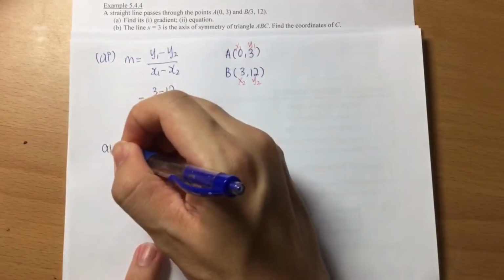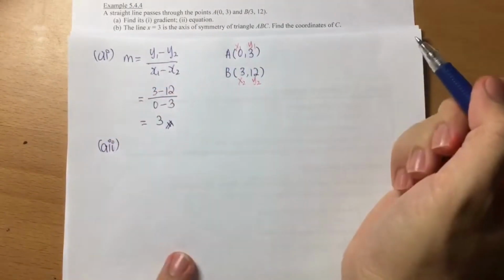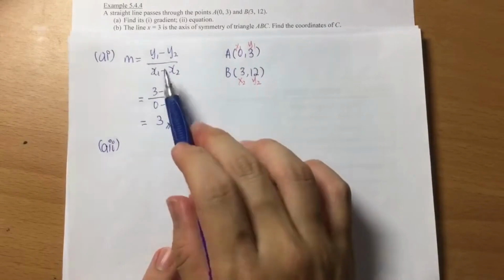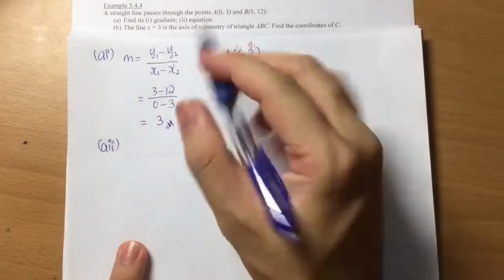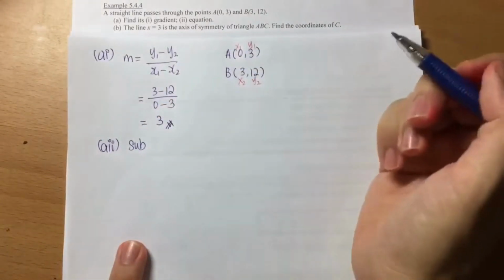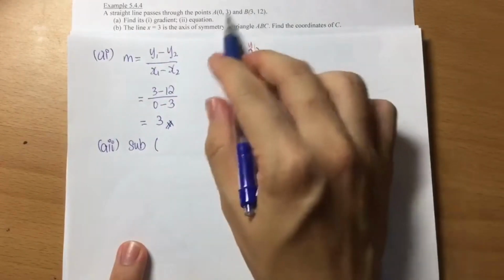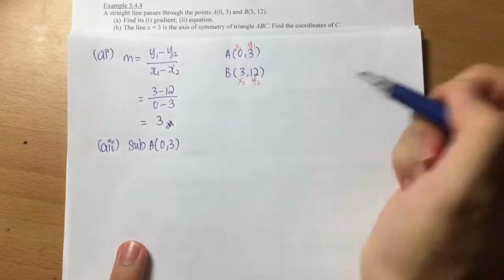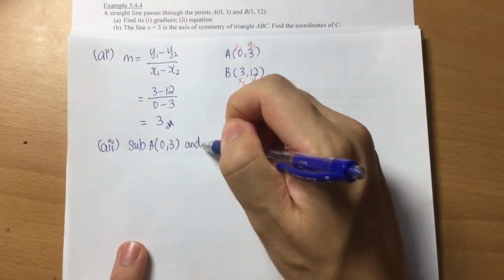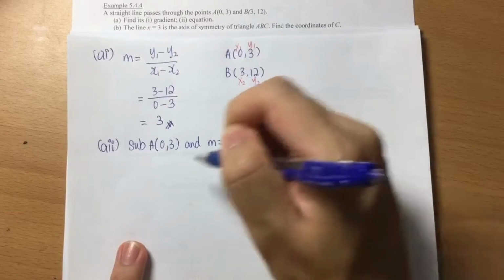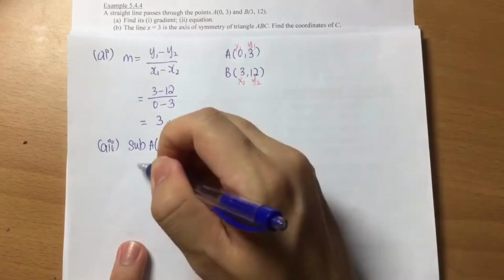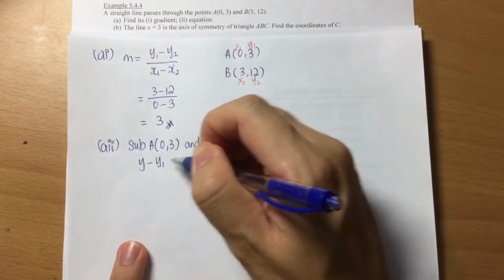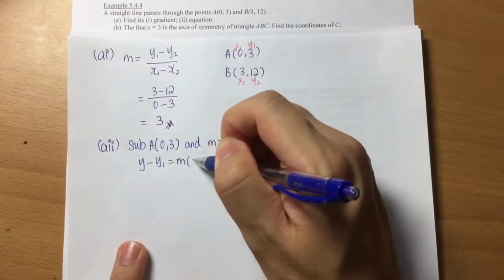And for A part 2, find the equation of this line. We have the gradient, we have the point. So all we have to do, simply substitute one of the points. I would like to choose point A because the number is smaller, and the gradient, which is equals to 3, into y minus y1 equals to m bracket x minus x1.